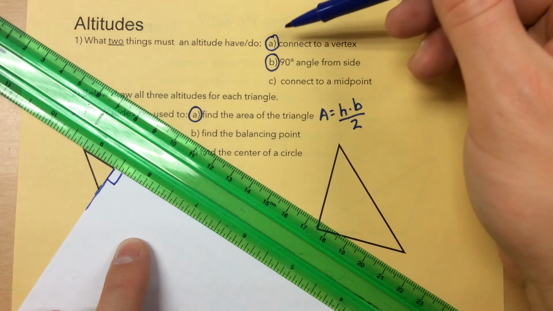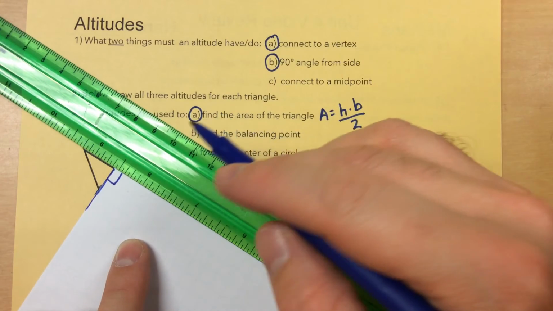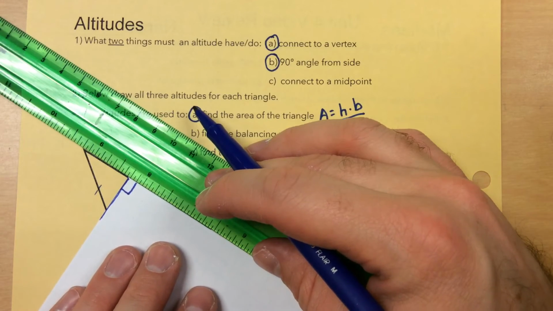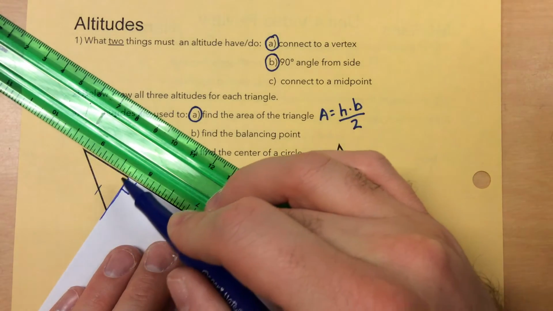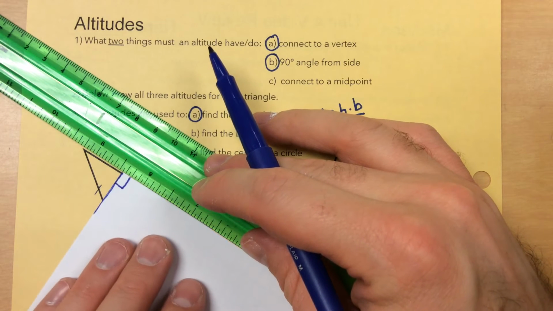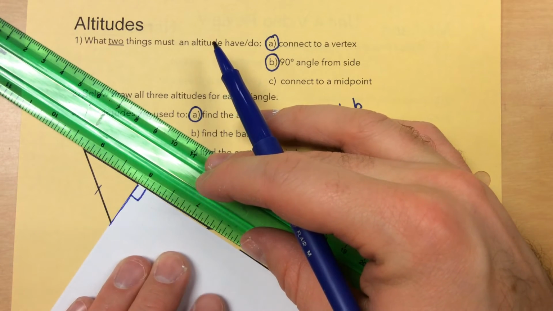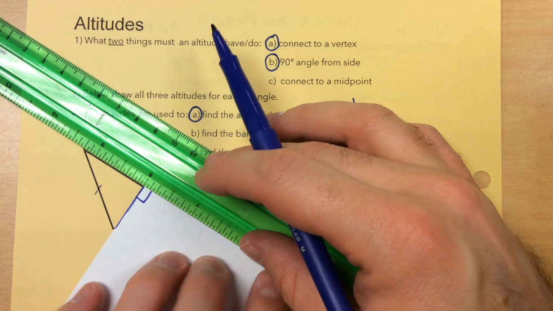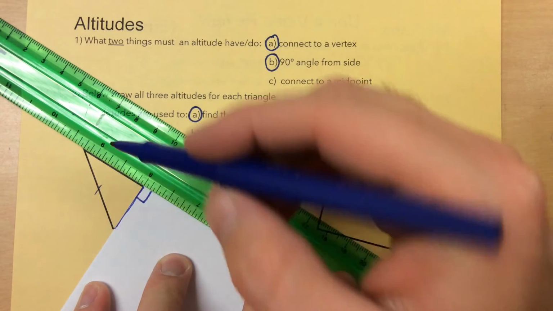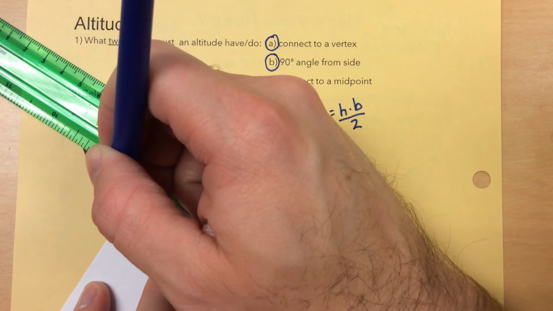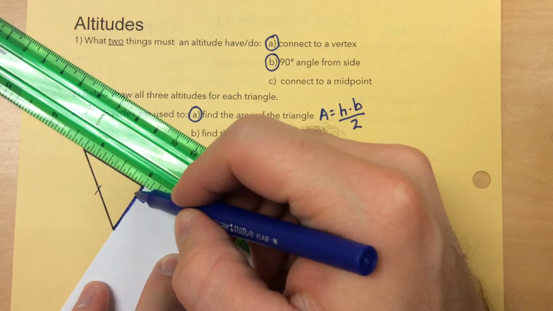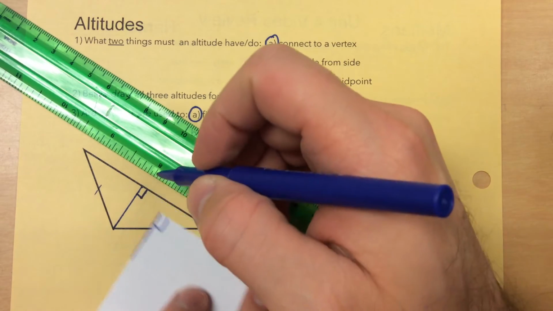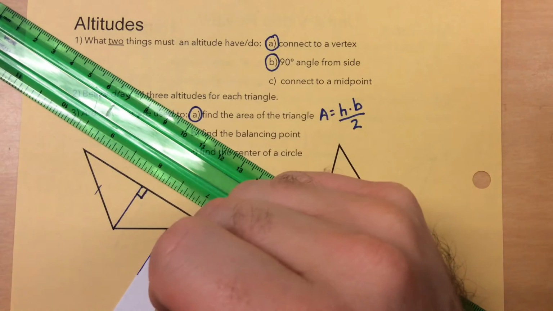But I also need that altitude to connect to a vertex. So what I'm going to do is slide this card until this edge intersects the opposite side vertex. So I'm going to keep sliding, sliding. Oh, there it is. There's the vertex. It's up here in the corner. And my altitude will connect from there to this opposite base. Now this is a 90-degree angle, so I'm going to go ahead and draw in that 90-degree angle. And here we found one of the altitudes of this triangle.